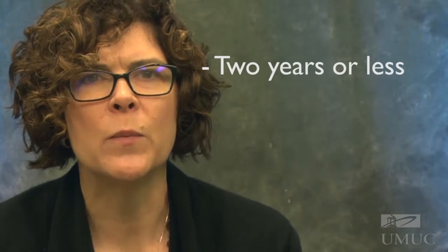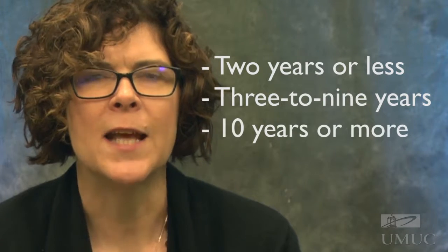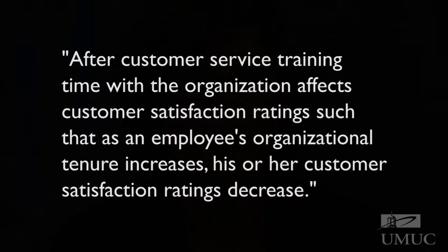So we're interested in 3 groups: employees who have been with the organization 2 years or less, 3 to 9 years, and 10 years or more. We now have a research hypothesis, which might be stated: after customer service training, time with the organization affects customer satisfaction ratings such that as an employee's organizational tenure increases, his or her customer satisfaction ratings decrease.